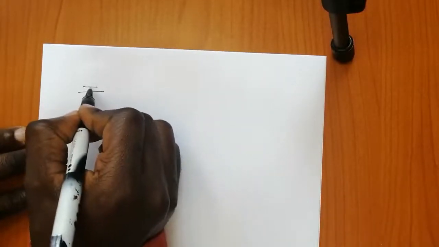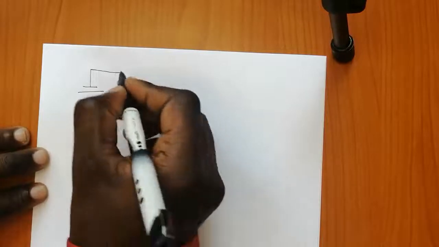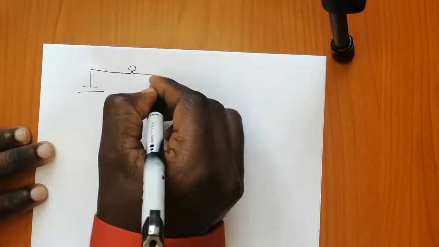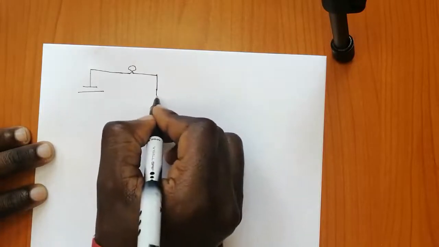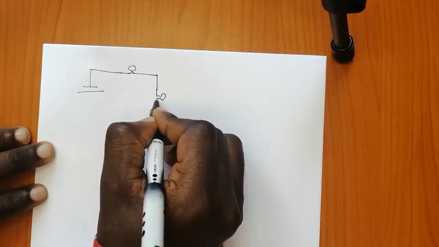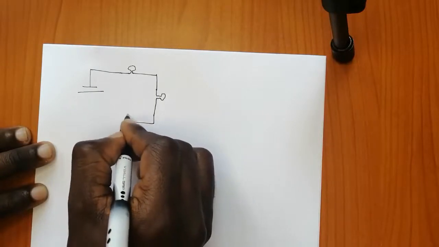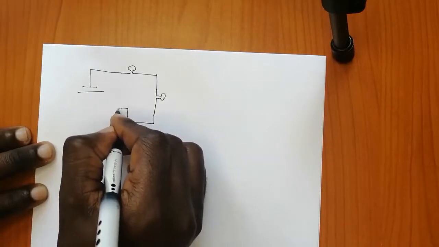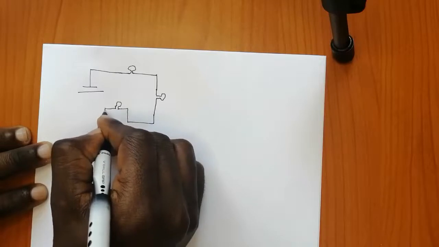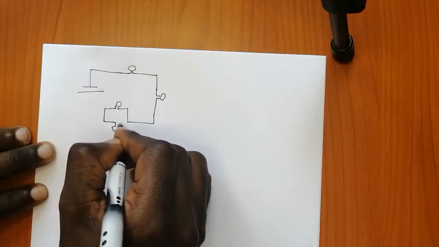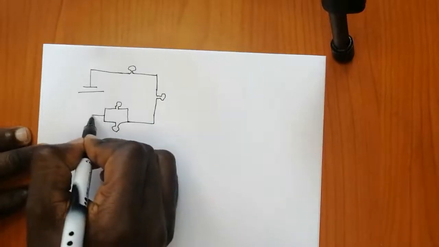Let's say you have a circuit, and in this circuit you connect a bulb, and let's say you have another bulb somewhere here, and another bulb, connected in parallel.